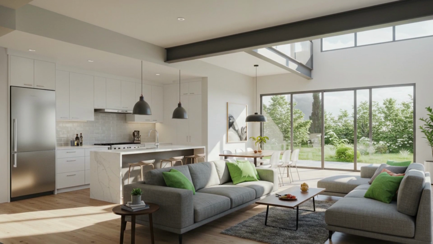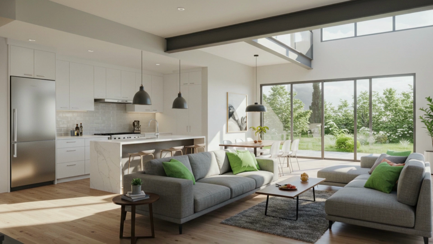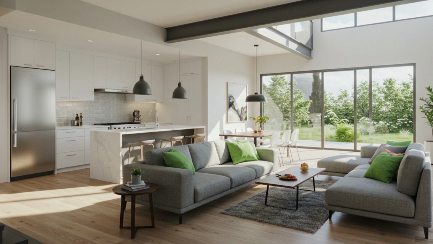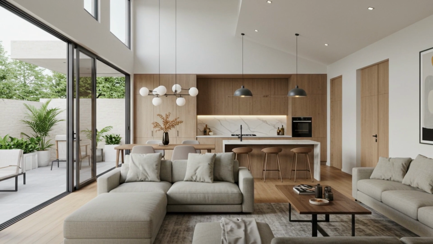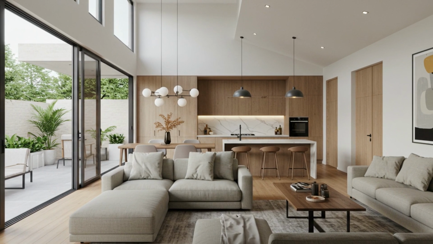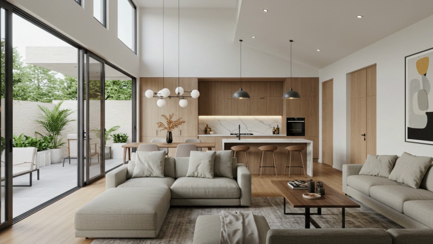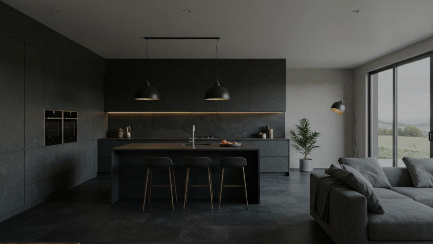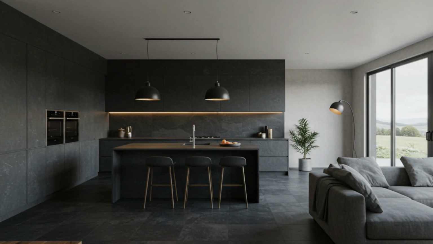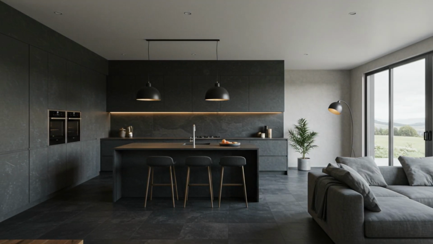4. Key benefits of open concept design. 4.1 Enhanced social interaction. Without physical barriers, it becomes easier for family members and guests to interact across spaces. Parents can prepare meals in the kitchen while keeping an eye on children in the living room. Open layouts are ideal for entertaining and hosting. 4.2 Improved natural lighting.